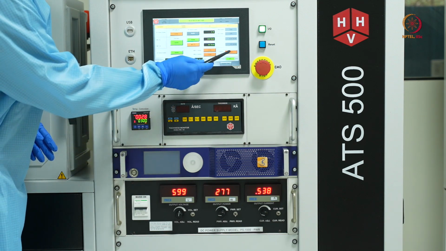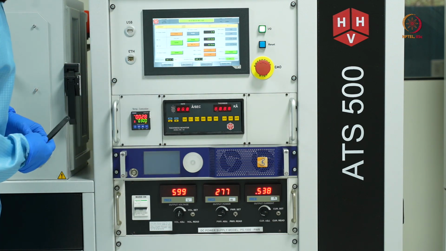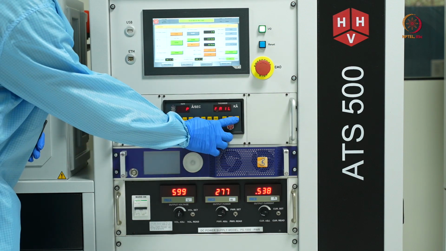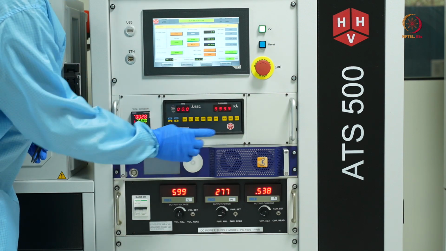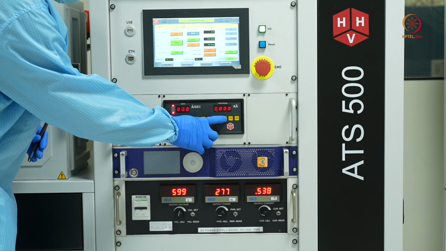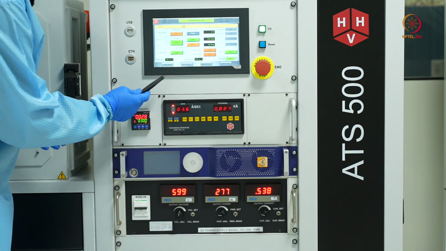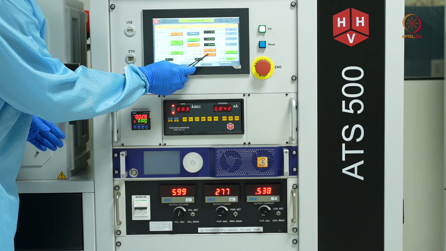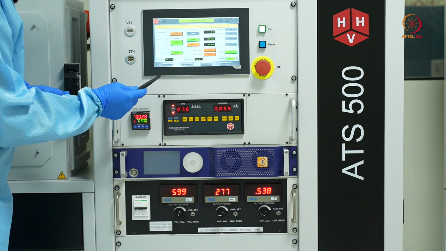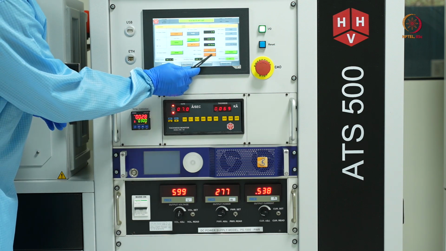I'll just enable the DTM, the digital thickness monitor, and reset it by stopping and starting. So now it is reset. I'll be opening the magnetron 2 shutter, which is for the DC sputtering, and noting the time.